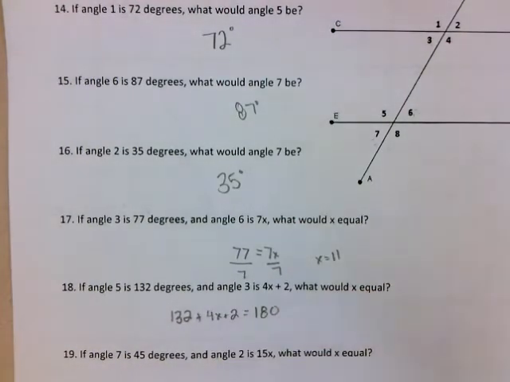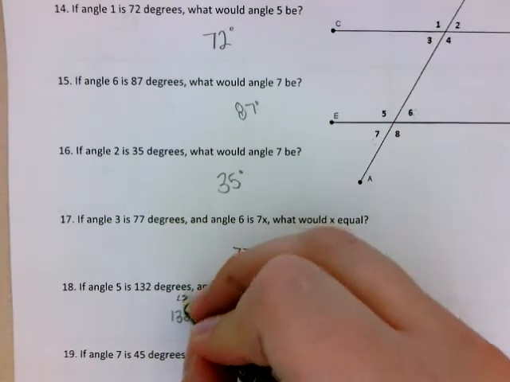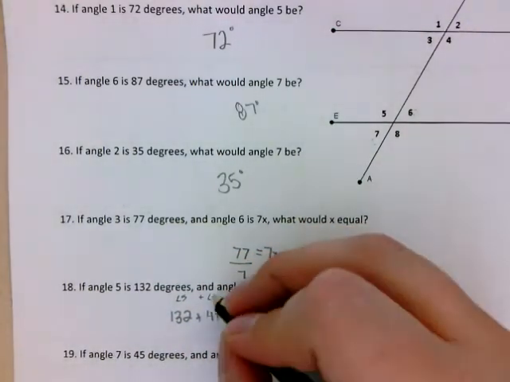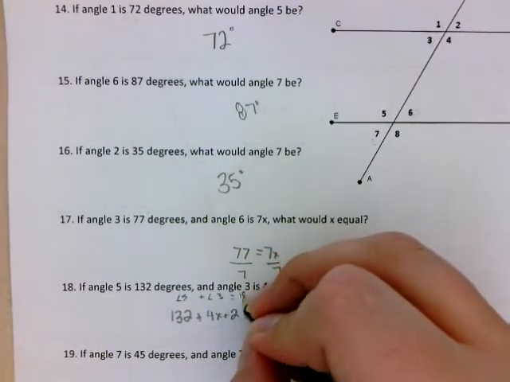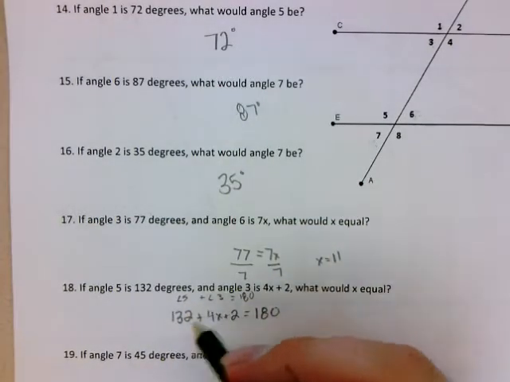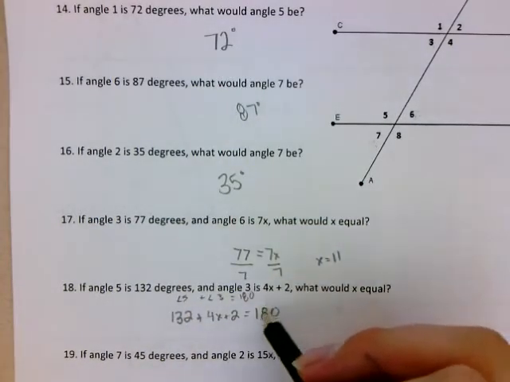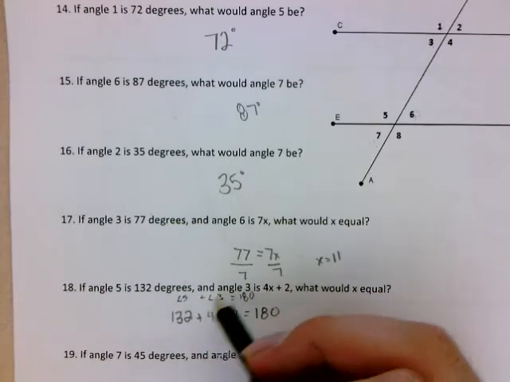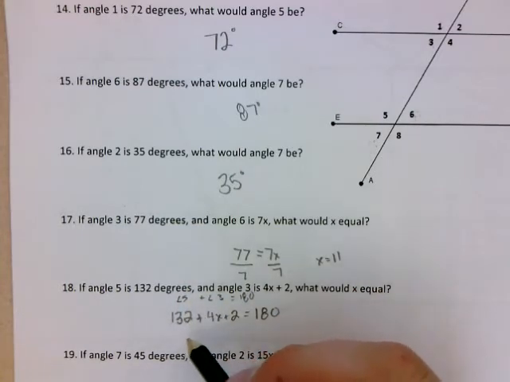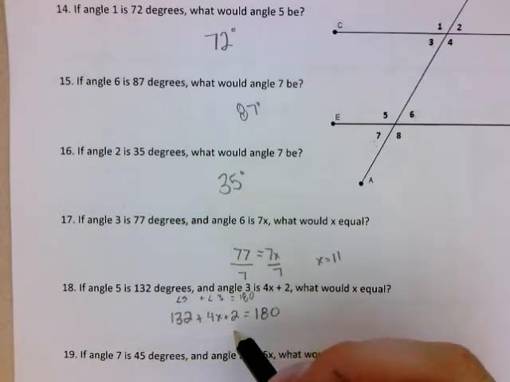Here's angle 5. So we have angle 5 plus angle 3 equals 180. Since angle 5 is 132 and angle 3 is 4x plus 2, we can just substitute those in. Now we can combine like terms.